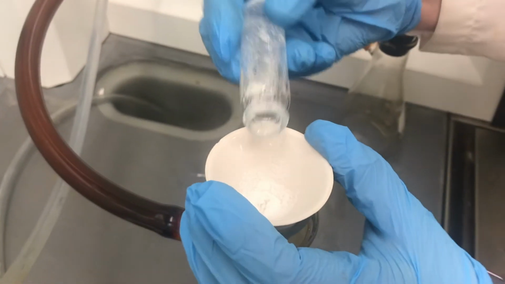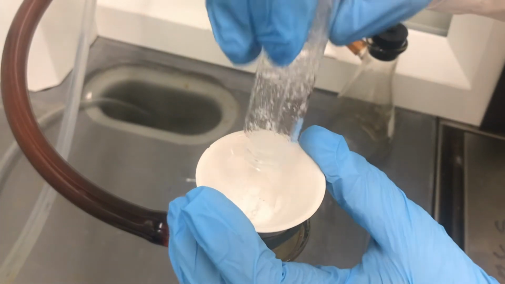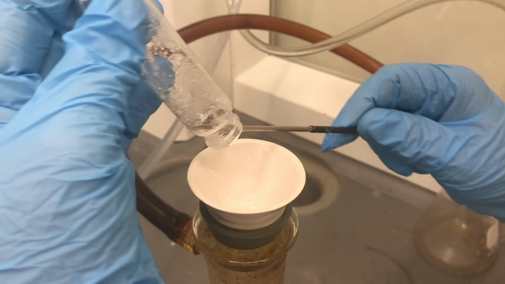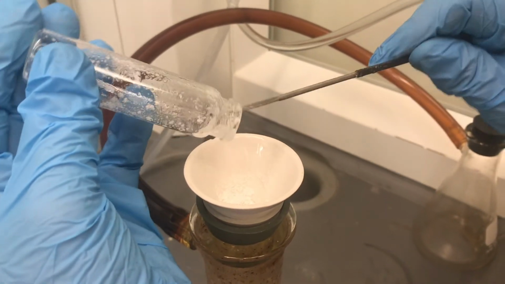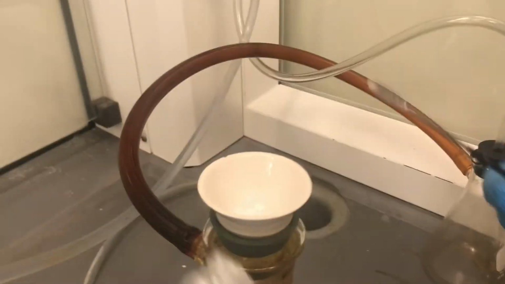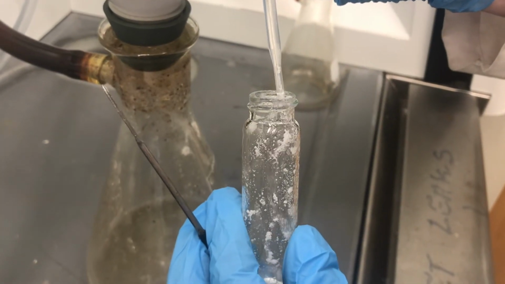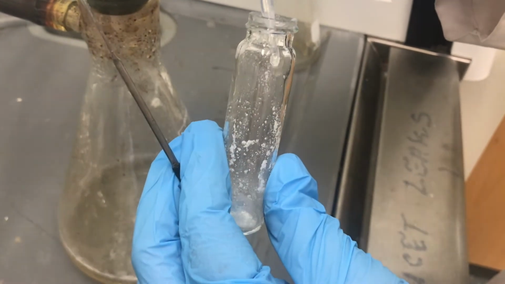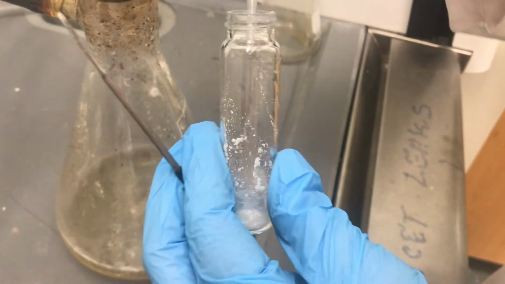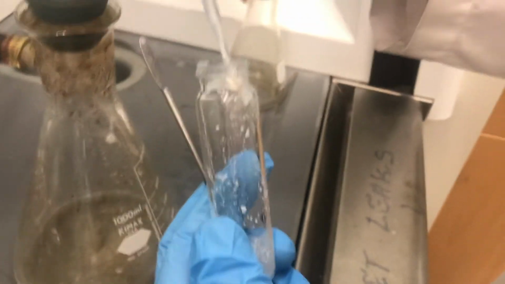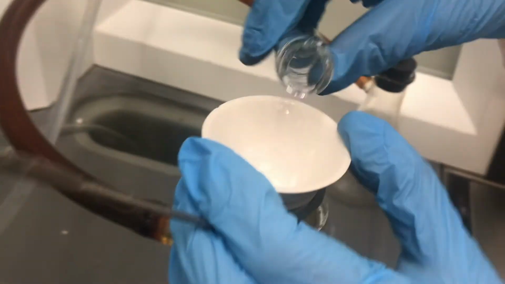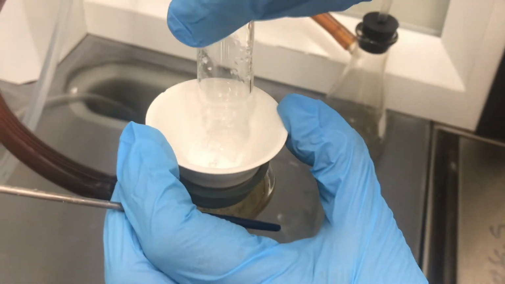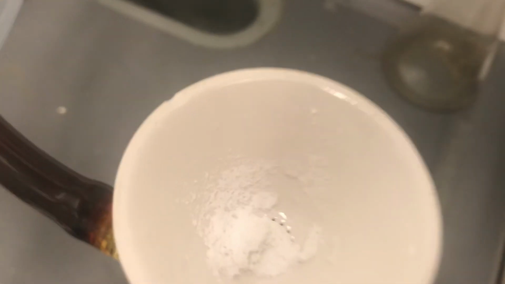Adding additional ice water to try to get more product out. Maybe even using a spatula to try to scrape some to get it all. And then finally using a pipette to try to get the rest of that product out of that vial. We want to try to get it all. Each time we add more cold water to the vial, we're also rinsing our product with that cold water, so that is good.